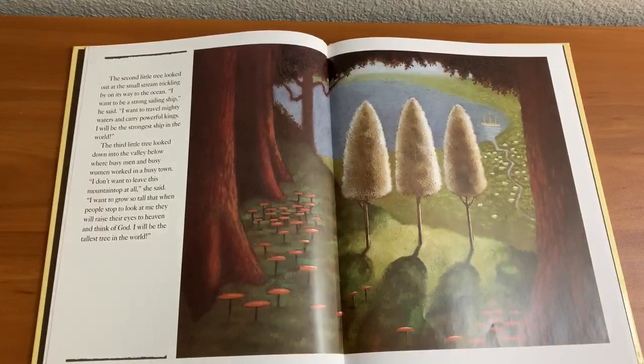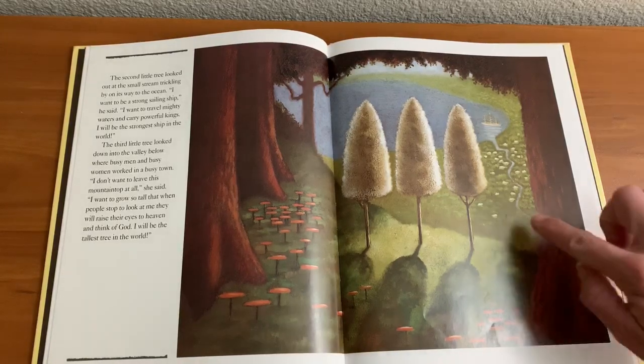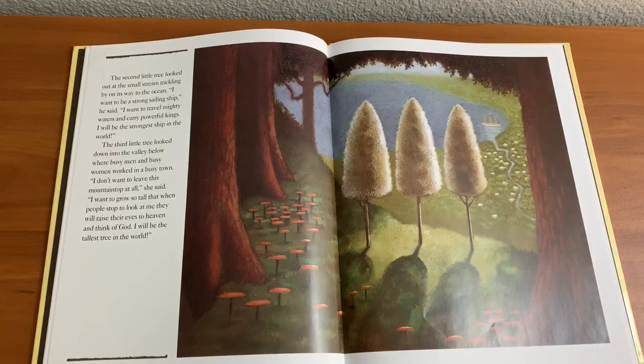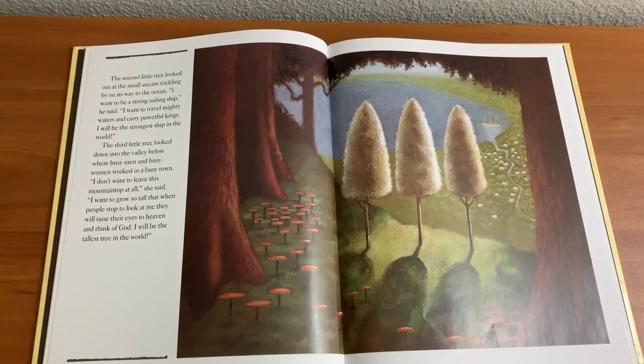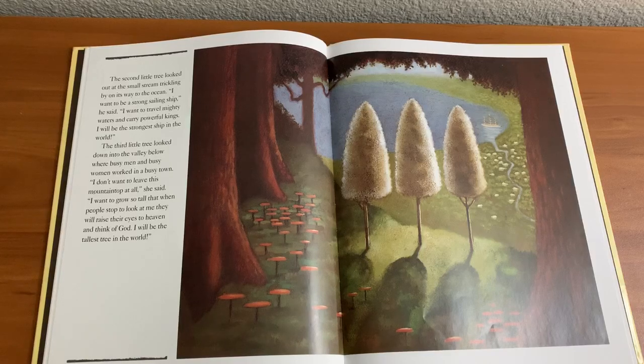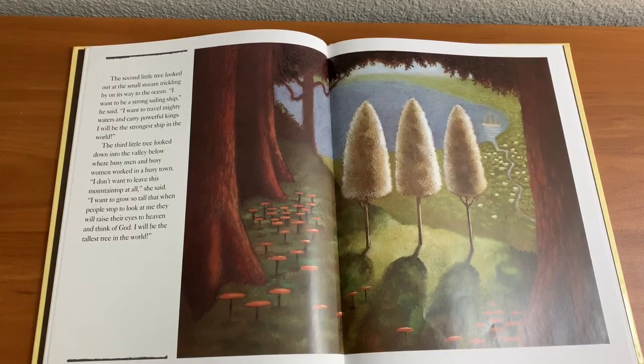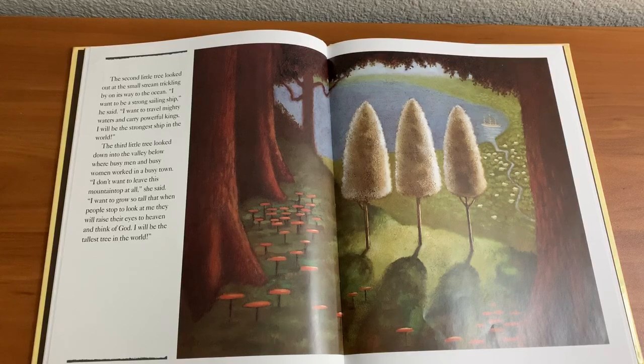The second little tree looked out at a small stream trickling by on its way to the ocean. "I want to be a strong sailing ship," he said. "I want to travel mighty waters and carry powerful kings. I'll be the strongest ship in the world."